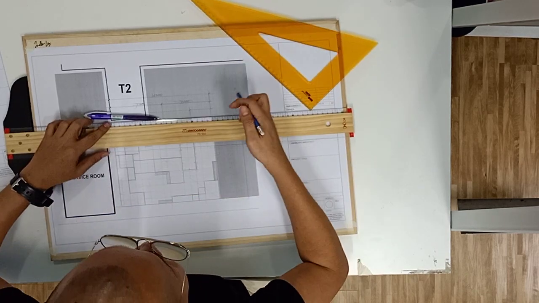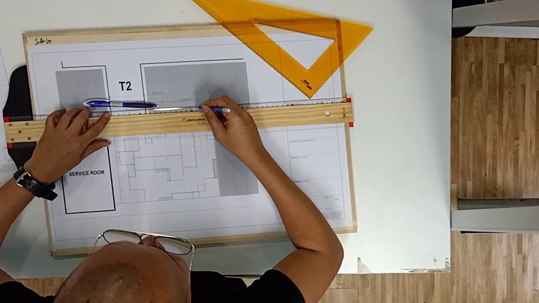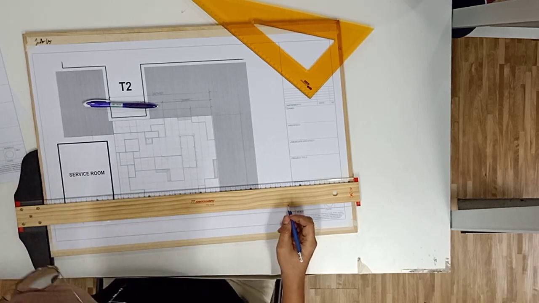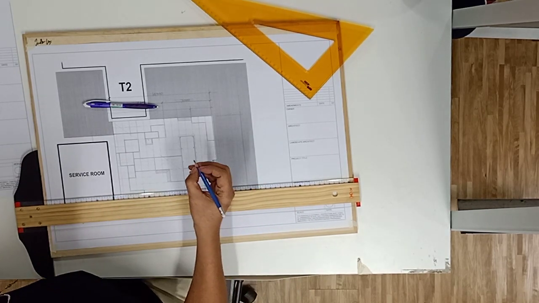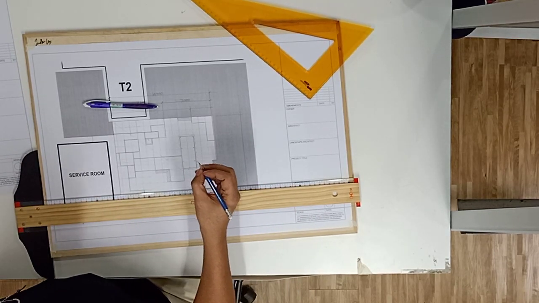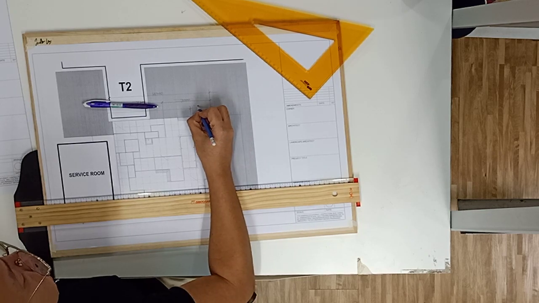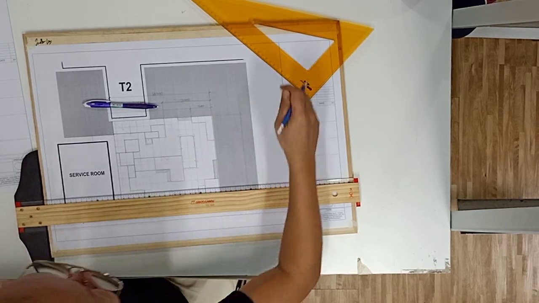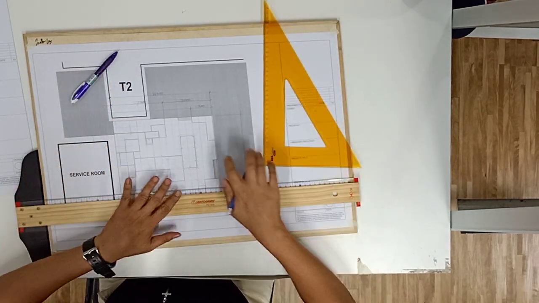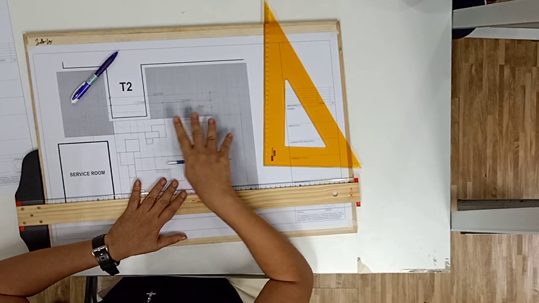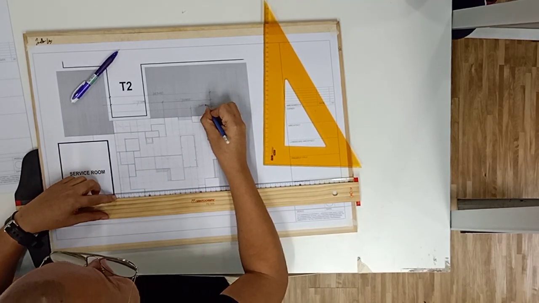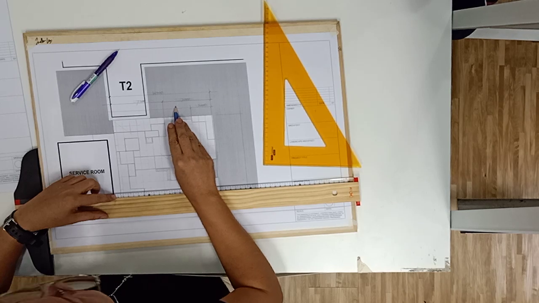Then after that, if I put a dimension here, which is 3,000, what happens is that if I have 3,000 here, do I create a dimension here?